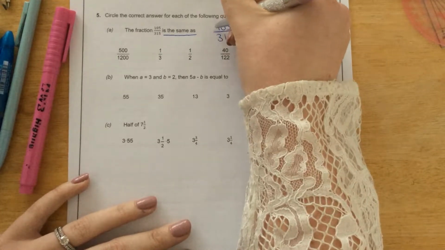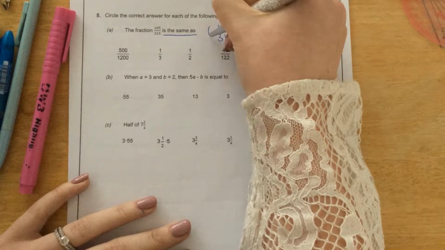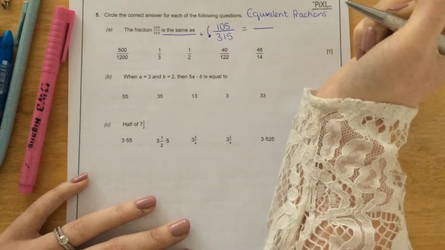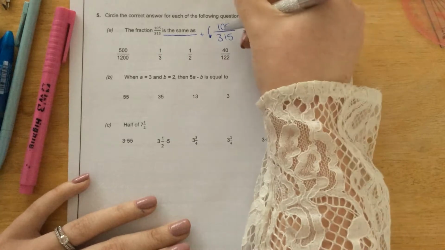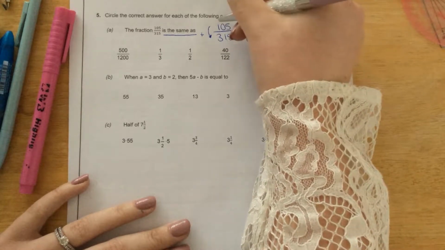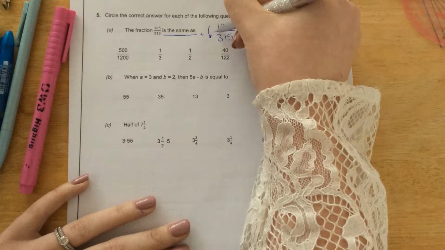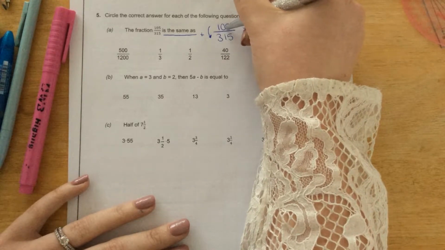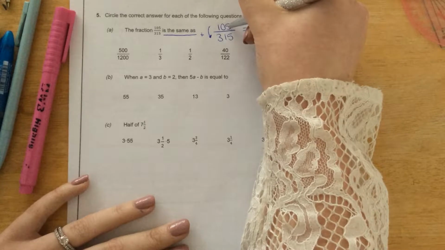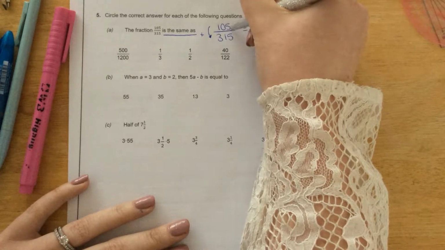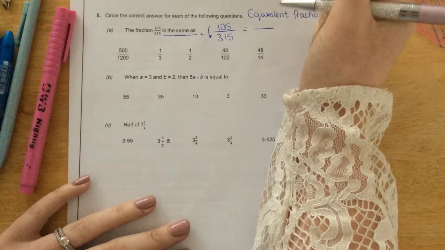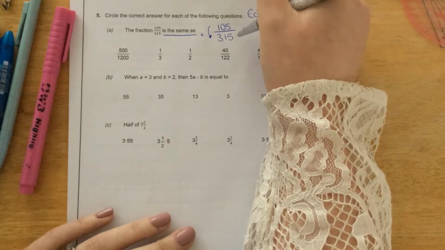So we're going to say, how did we get from this 105? What do we times this 105 by to get to the 315? Well, you should be able to see a bit of a pattern between the numbers. Well, 1 times what is 3? 1 times 3 is 3. And then we've got 5 and 15 here. So 5 times 3 would be 15. So if I times 105 by 3, that should give me 315.